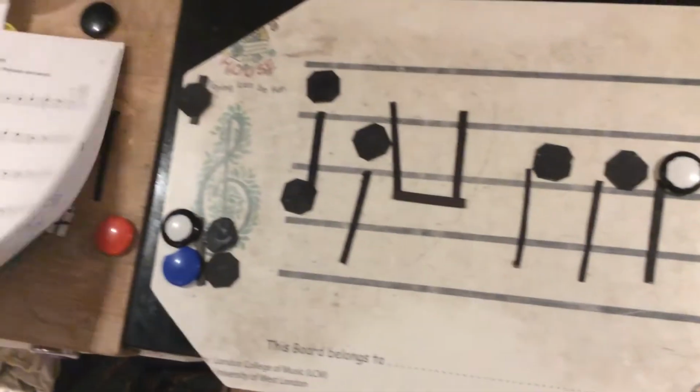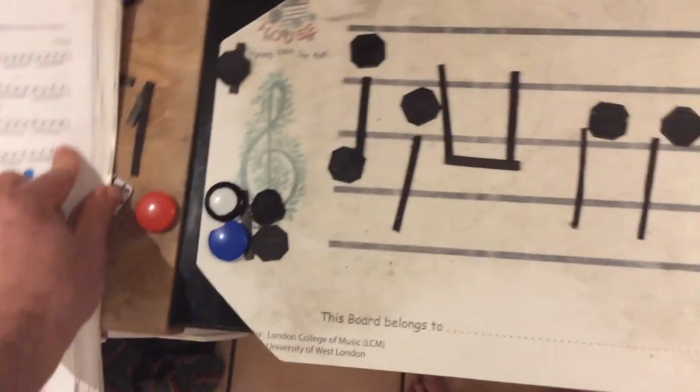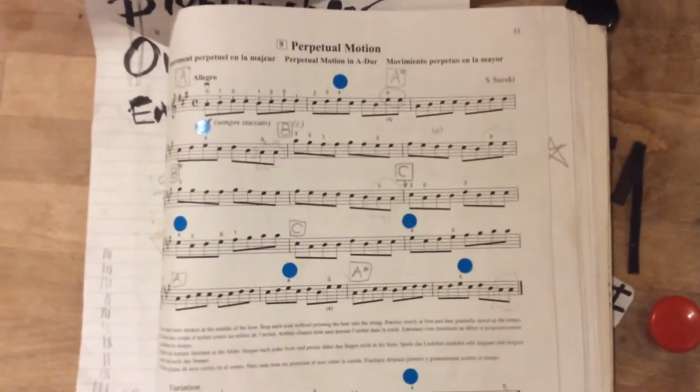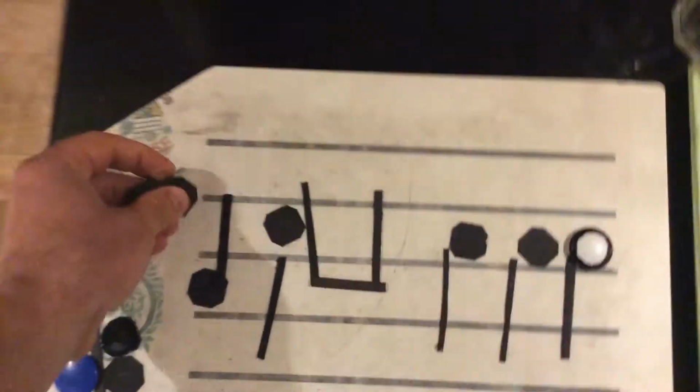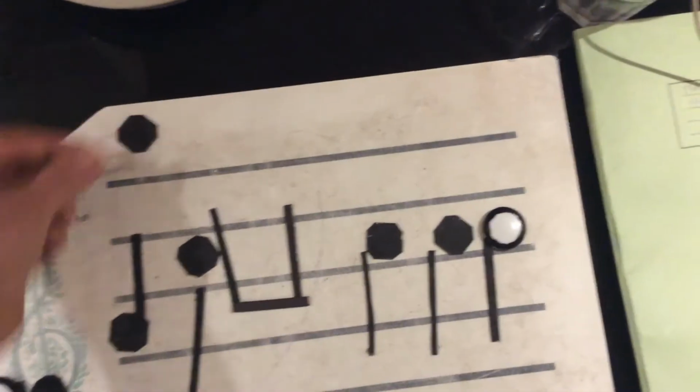Can you turn to Perpetual Motion in your book on page 33? Okay. Now, while I'm setting this up, you can play a bit of Perpetual Motion.